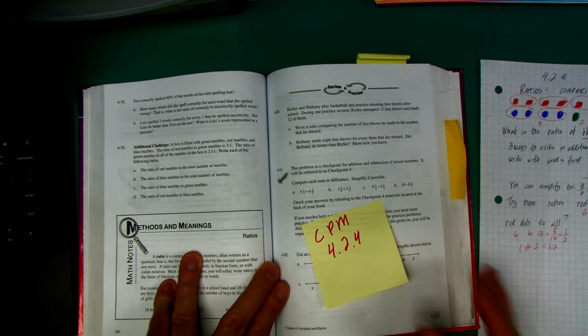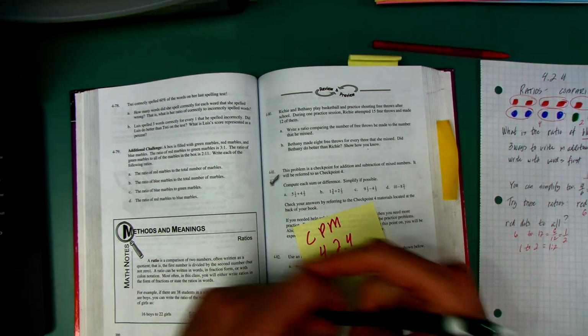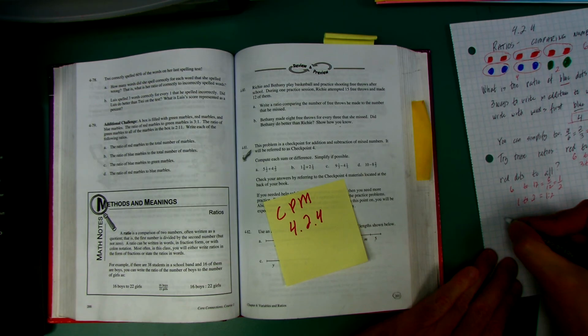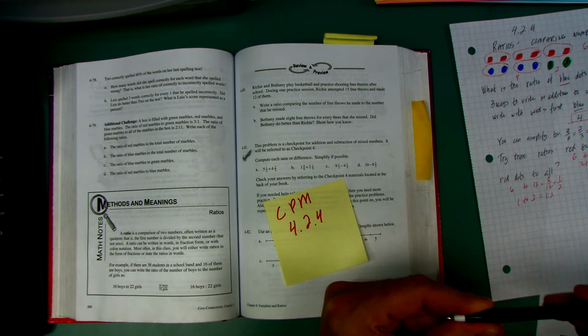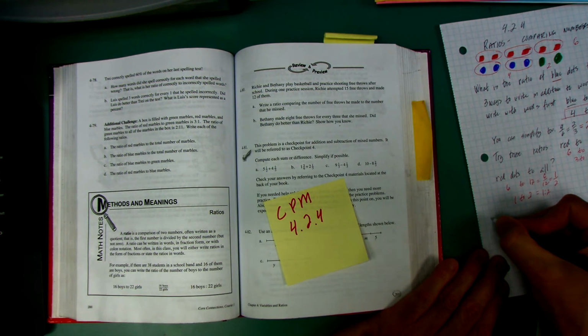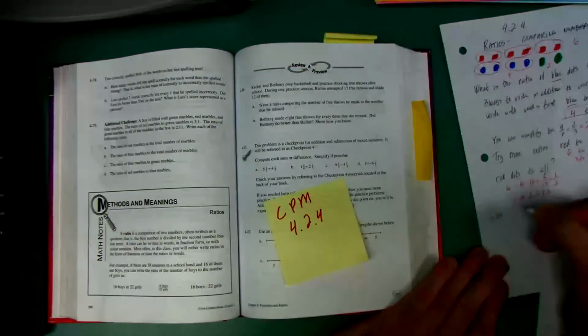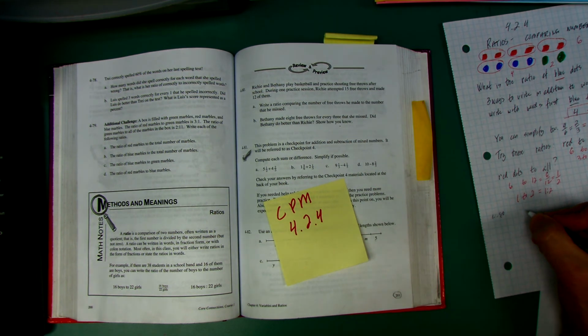Now let's get to the homework. First question is 4-80. And we're talking about what? Ratios. Okay? So on this one, it says Richie and Bethany are playing basketball and practice shooting free throws. During the practice, Richie attempted 15 and made 12.